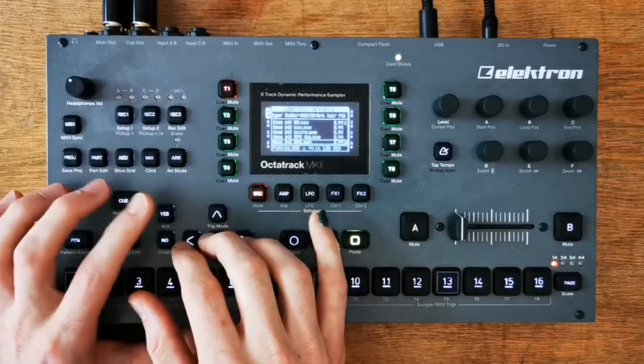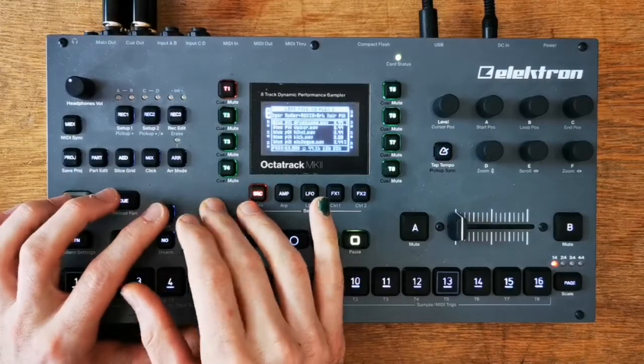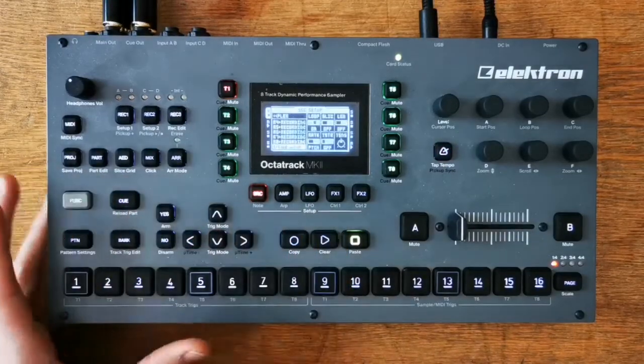And then what was the sample we did at the first one? This one.